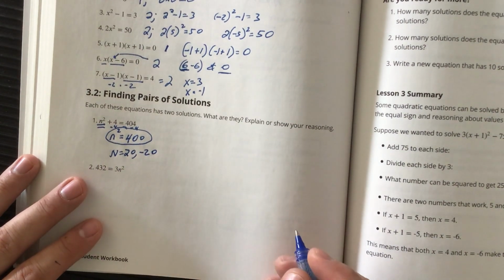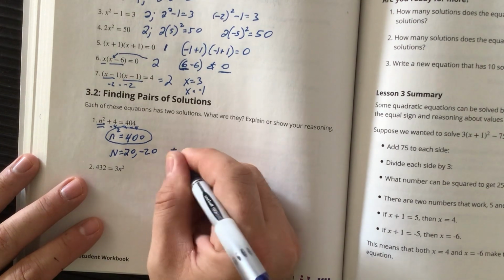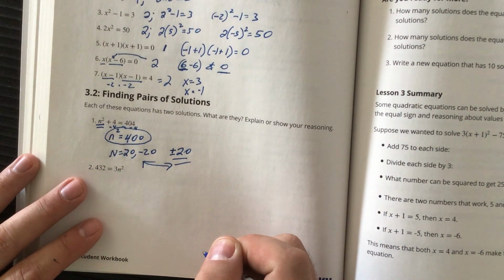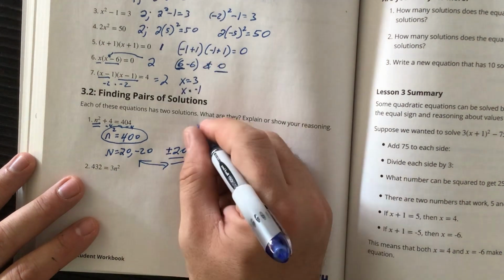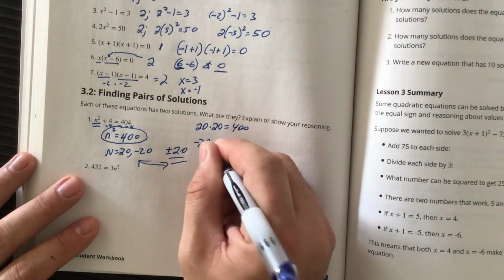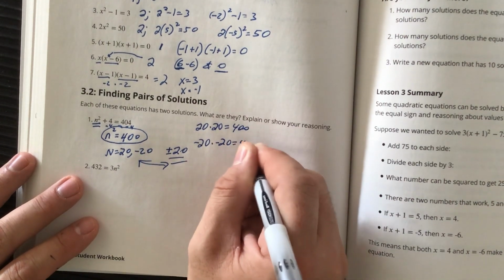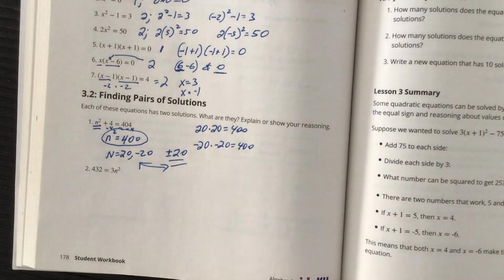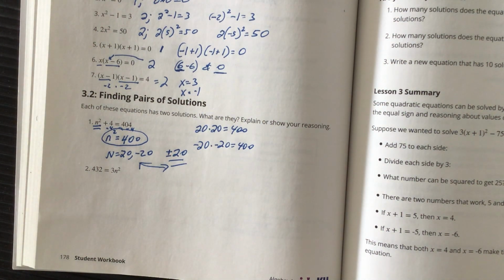20 and negative 20. Could also write it as plus or minus 20. That means the same thing. And of course, 20 times 20 is 400. Negative 20 times negative 20 is 400. Okay, why don't you try 2? Get the x squared, or in this case, the n squared by itself. That's your first step.